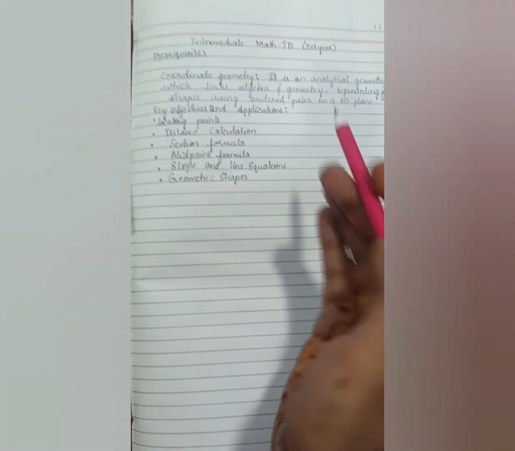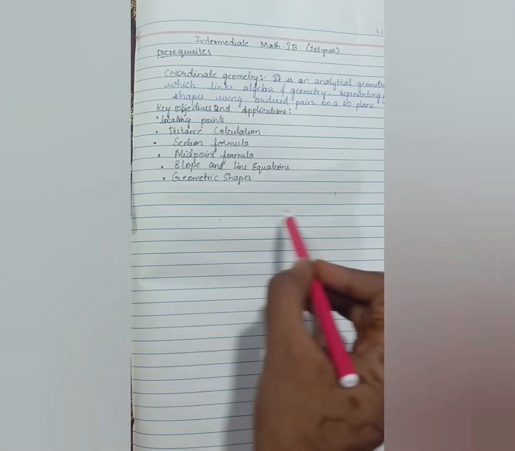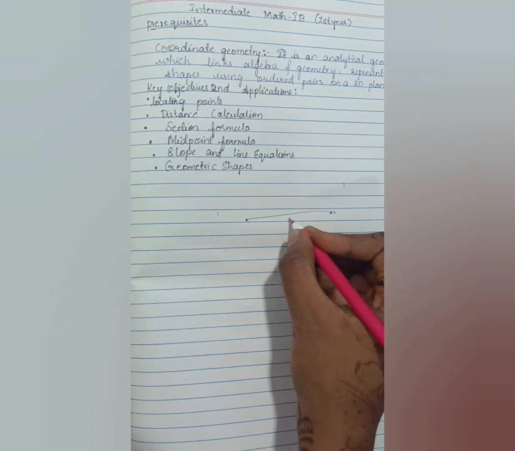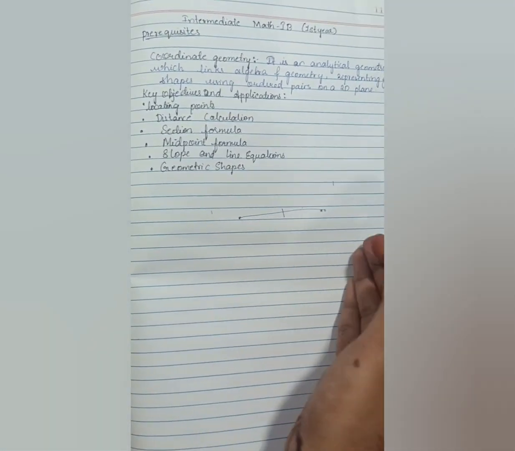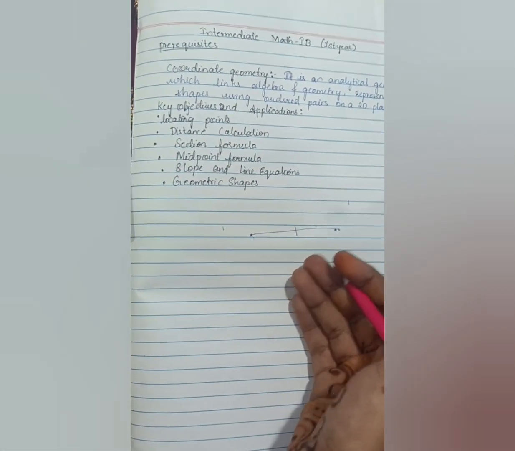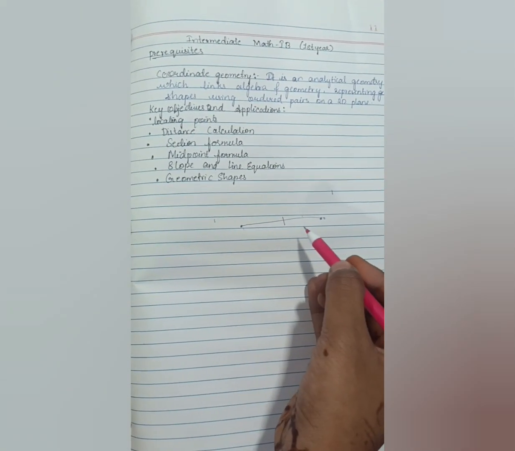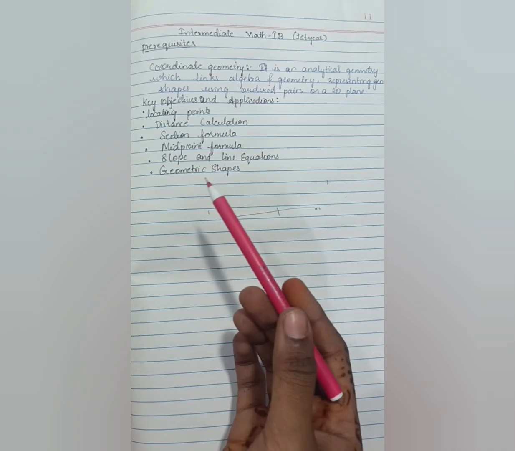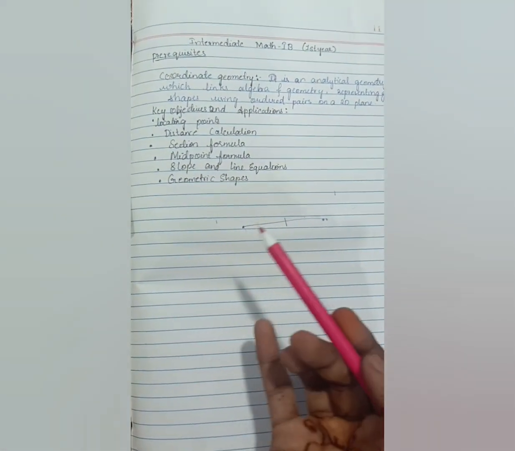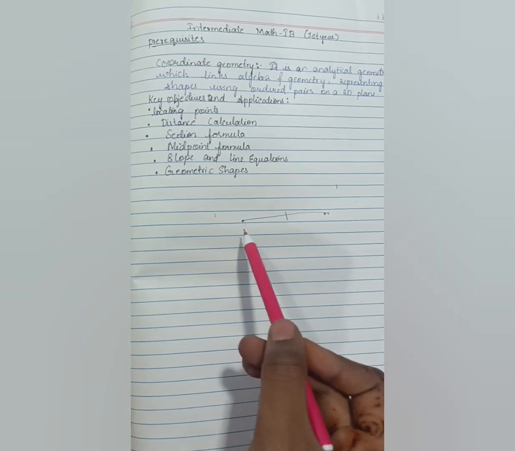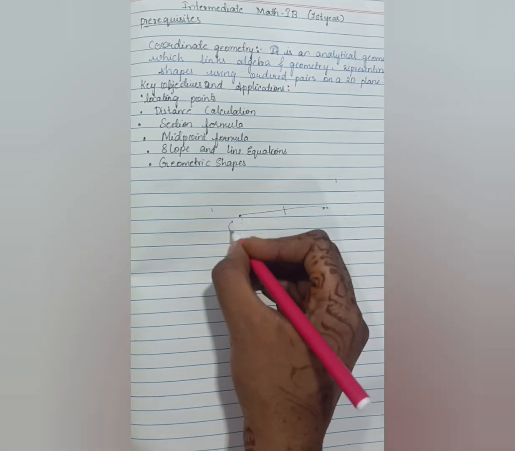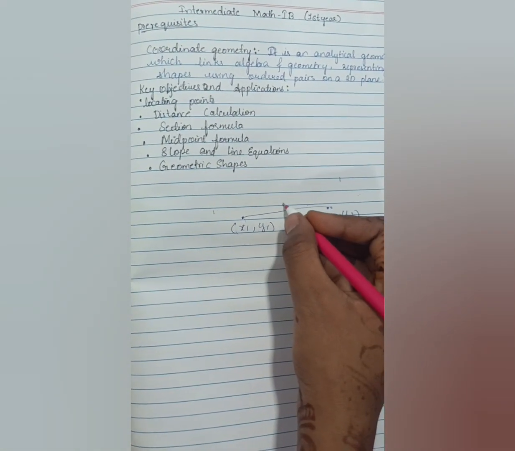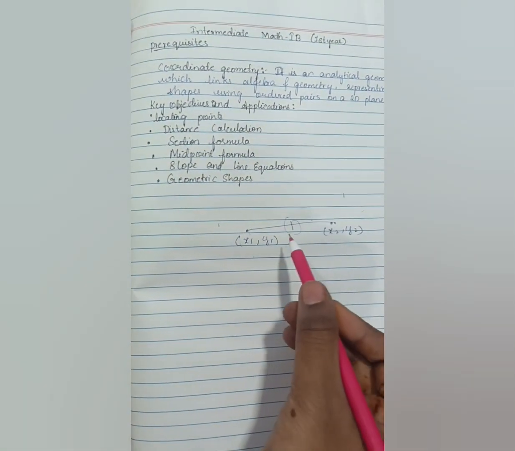And section formula. Using section formula, you can section a line when 2 points are there. If you draw a line between 2 points and you want to divide it into 2 parts, or it could be 3 parts, or 4 parts, and so on, then you will apply this section formula. And midpoint. As I have already told, section formula is dividing into 2, 3, 4, however many parts. Midpoint just tells about the mid value. Suppose this is x1 and y1, and this is x2 and y2. The midpoint formula gives the value of the midpoint of these two points.